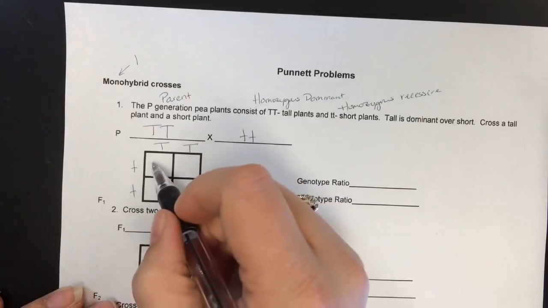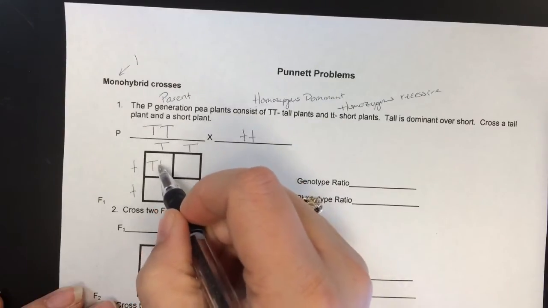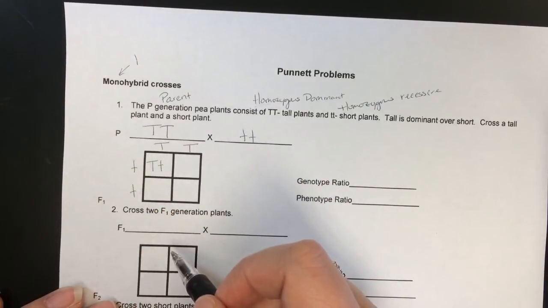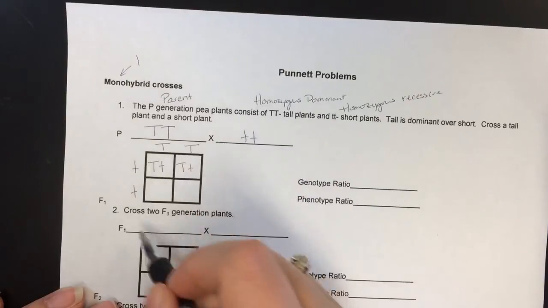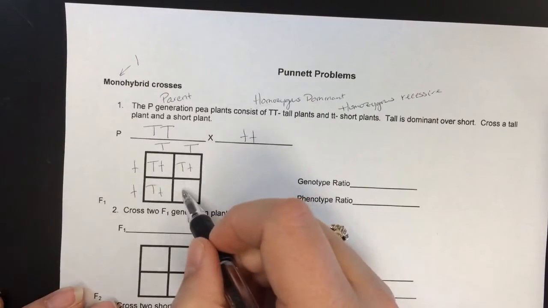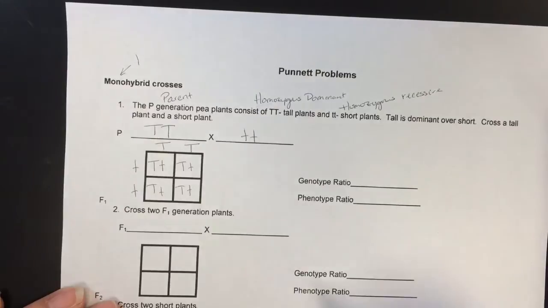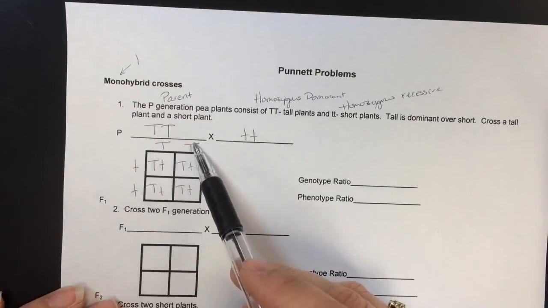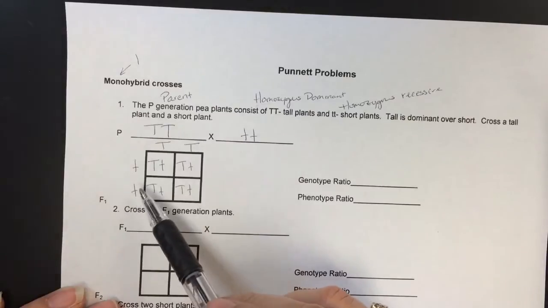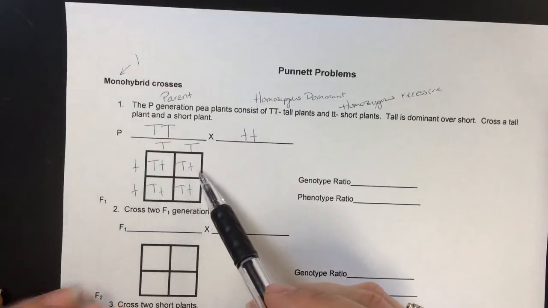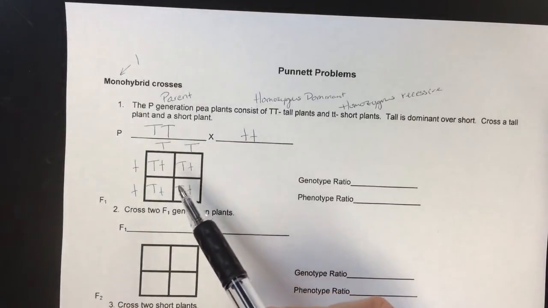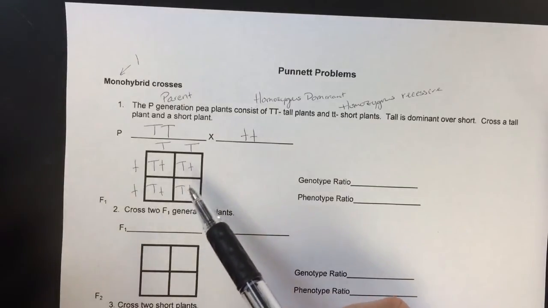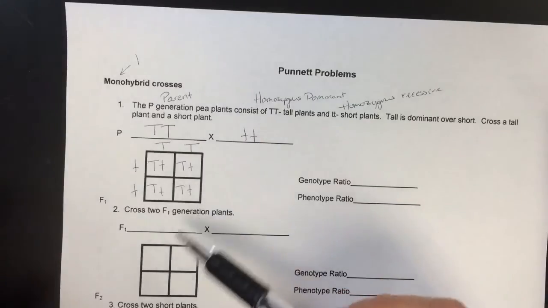And so when we cross these out, we have a probability of getting big T little t, and big T little t. Now when we draw the Punnett Square, we draw it with 4 squares because we have a 50-50 up here and a 50-50 down here. It doesn't mean that our breeding is going to result in 4 babies necessarily. That's a real common misconception. It's just looking at what's the probability and the odds.